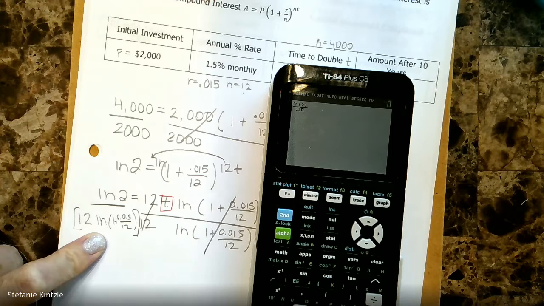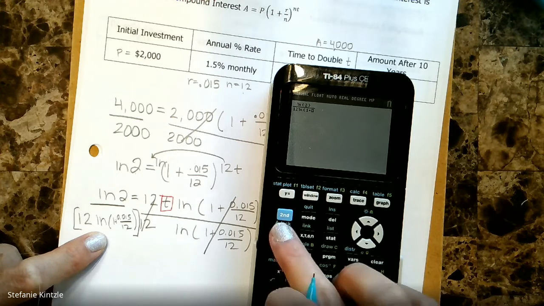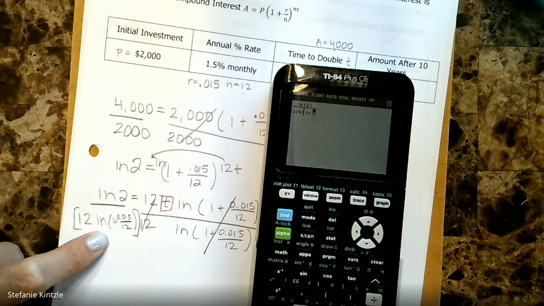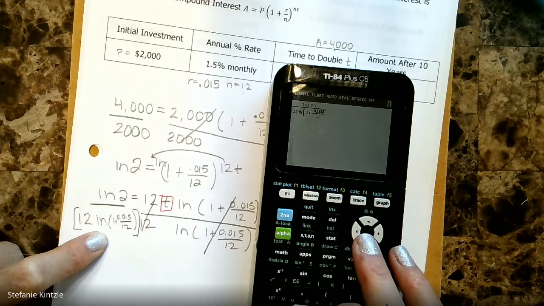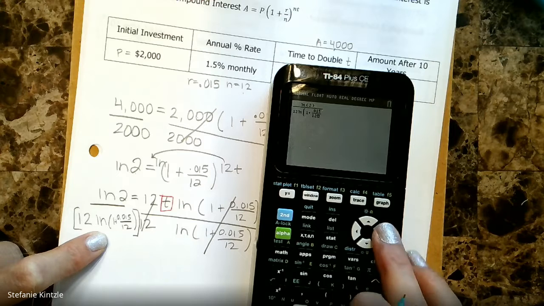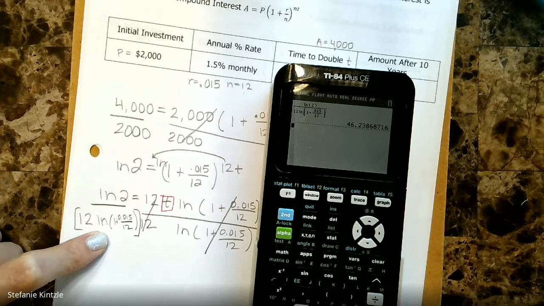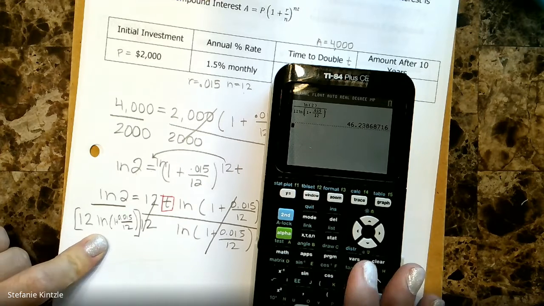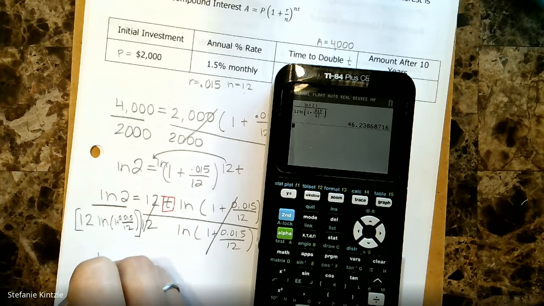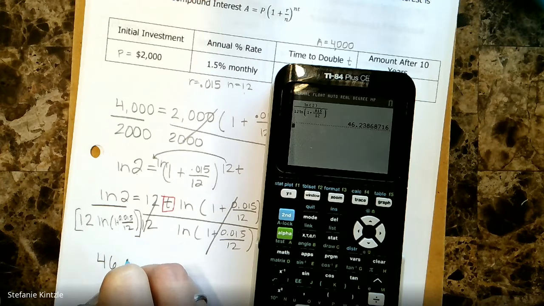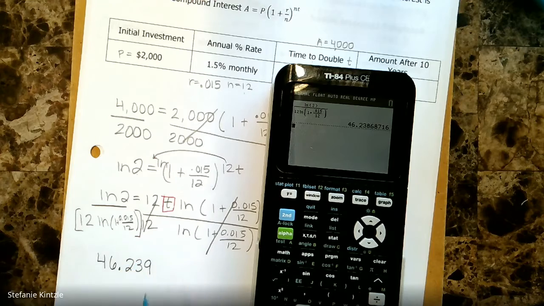So 12 times the natural log of 1 plus, again, I'm going to use my fraction key, 0.015 divided by 12. Okay, so the fraction key is very helpful for problems like this instead of using a ton of different parentheses. And we get 46.239, rounding to 3 decimal places.